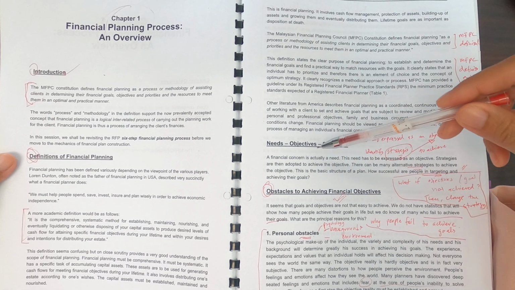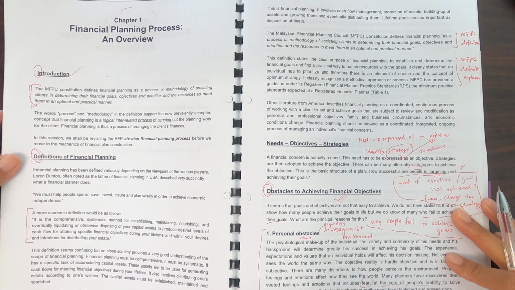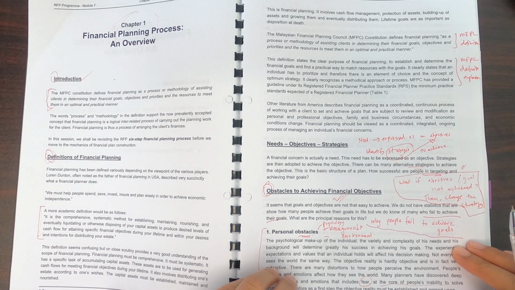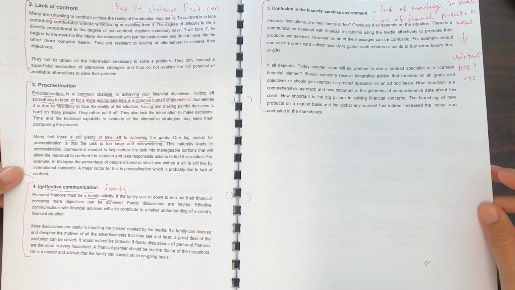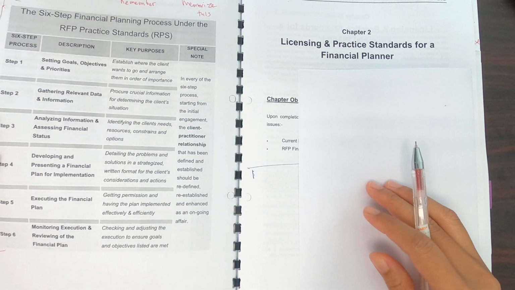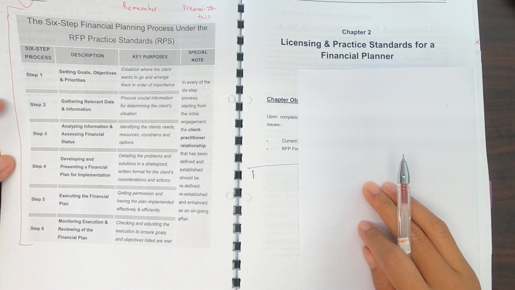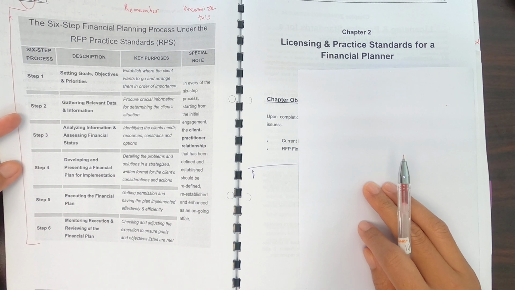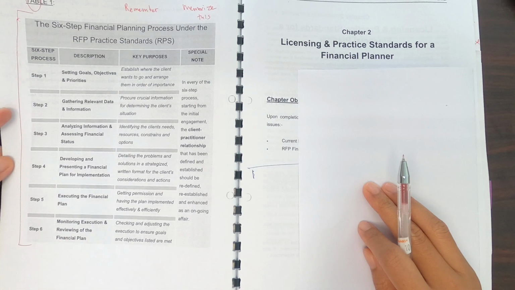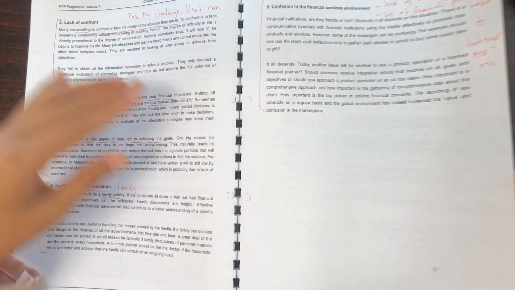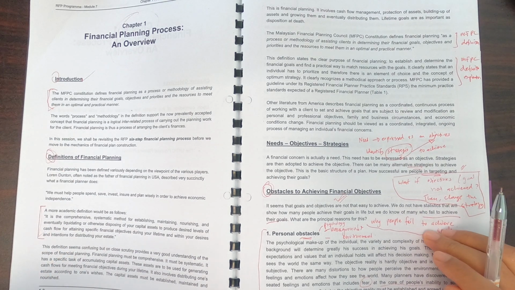Then we are going to look at the needs, objectives, strategies, obstacles on achieving financial objectives, and also we are going to look at the 6 steps in financial planning process, and this is one of the most important things that you have to memorize, okay, in this course. Okay, let's have a look at the definition of financial planning.